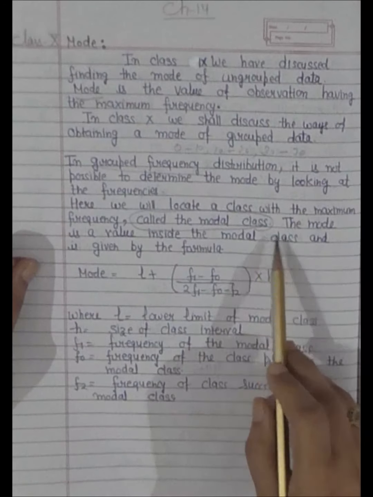Now this maximum value is f1, the frequency preceding it is f0, and the frequency succeeding it is f2. So we have f1 is 23, f0 is 21 and f2 is 14, and our modal class is 35 to 45, the lower limit is 35 here, and h, the class width, is 10, since 45 minus 35 is 10.